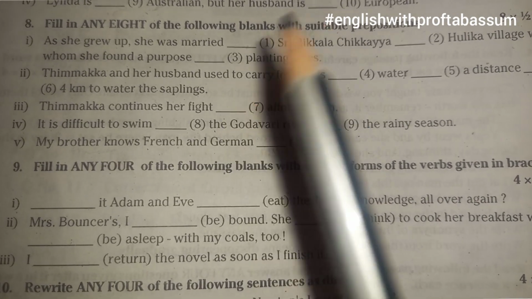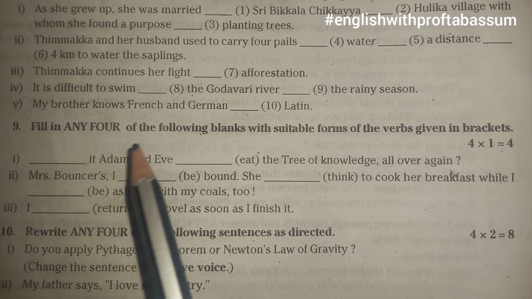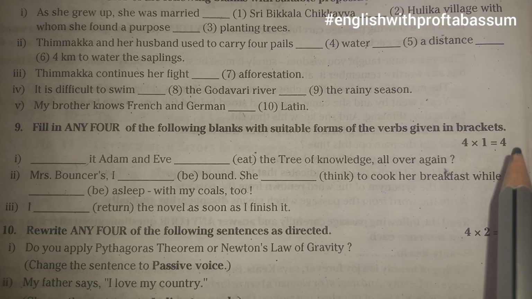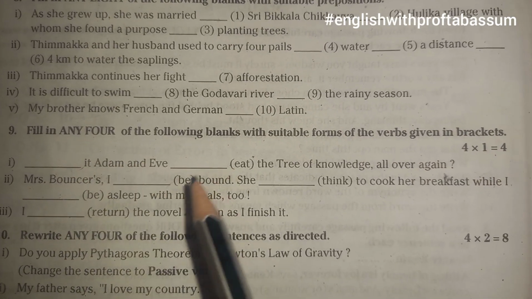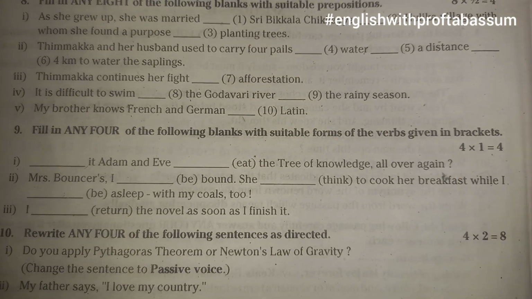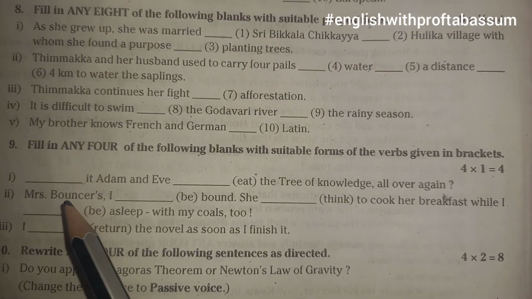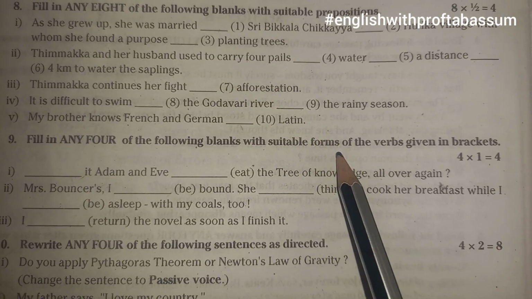So besides is used to add up something, right? Let us come to the next bit. Fill in any 4 of the following blanks with suitable forms of verbs given in brackets. So any 4 blanks you need to do. How many blanks are there? 1, 2, 3, 4, 5, 6 out of 6. So again each blank carries 1 mark each. So total 4 marks. So you have to fill with suitable forms of verb, means with the correct form of tense.